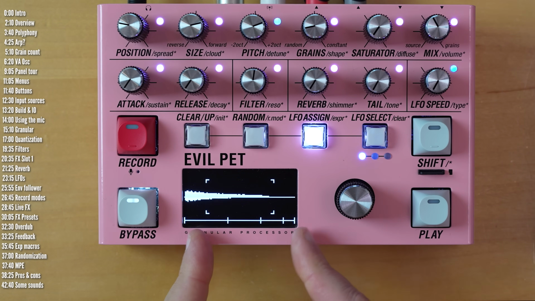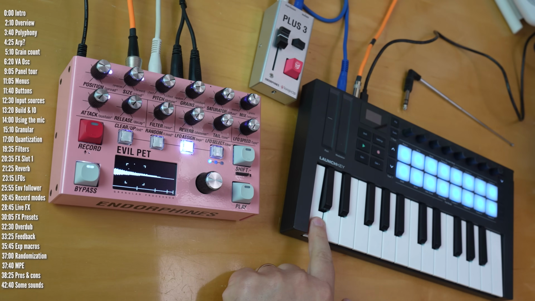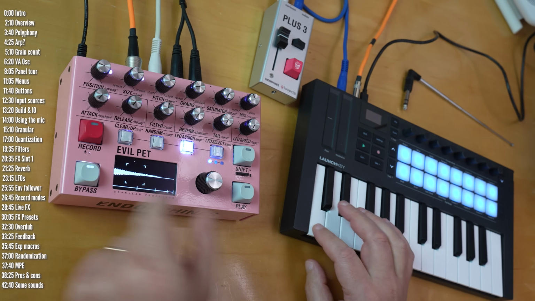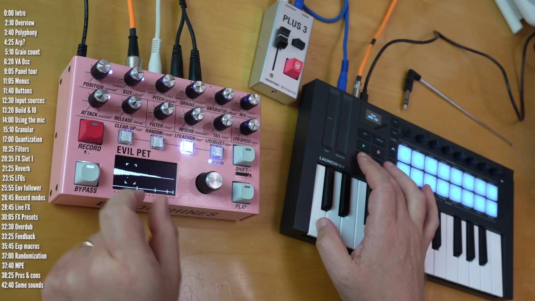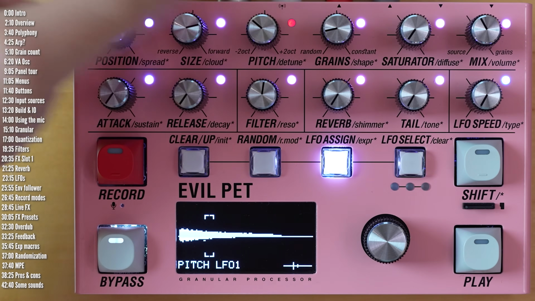The grain size is changing, by the way, because pitch changes. So if we just say clear this for a second, notice that as I play lower notes versus higher notes, the grain window changes as well. Anyway, mod depth can be either positive or negative.